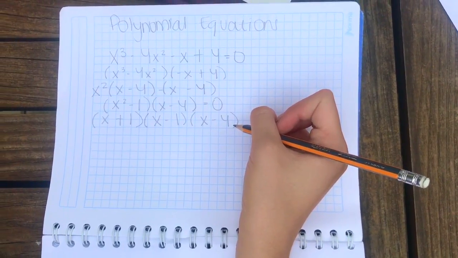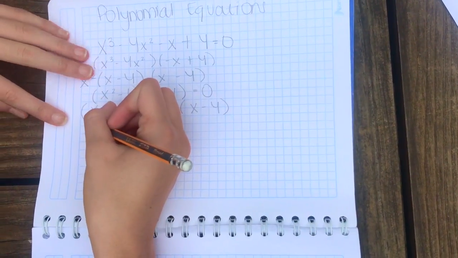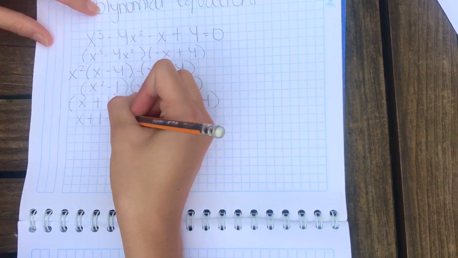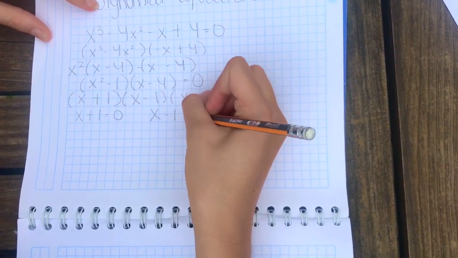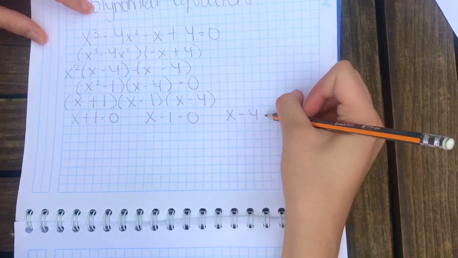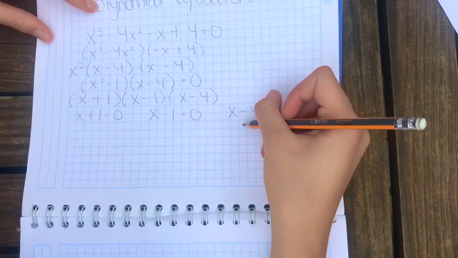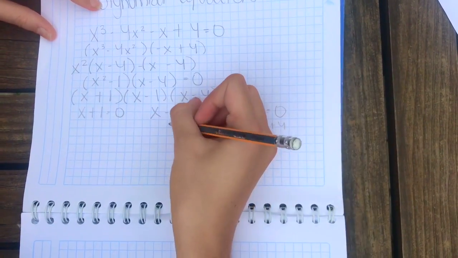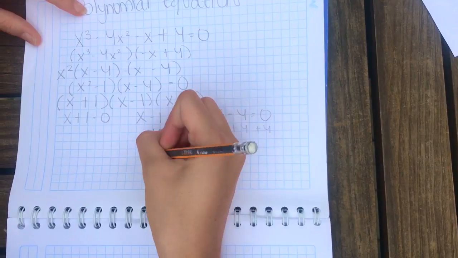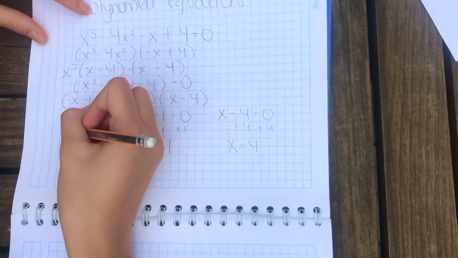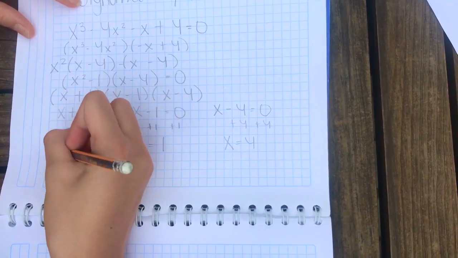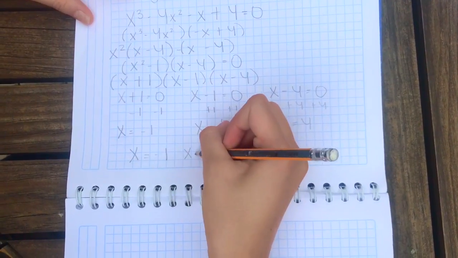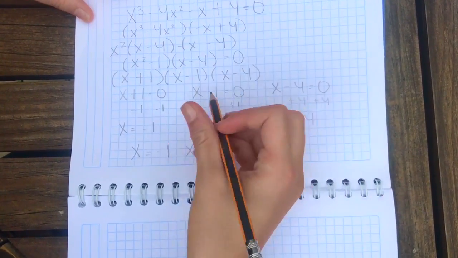After that, we're going to set each parenthesis equal to 0, by using the zero product property. So in that term, we're going to add 4 to each side, and x would be positive 4. We're going to add 1 to each side, and x will be 1. And for the last one, we would subtract 1 on each side, and x would be negative 1. And our final answer would be x equals negative 1, 1, and 4.